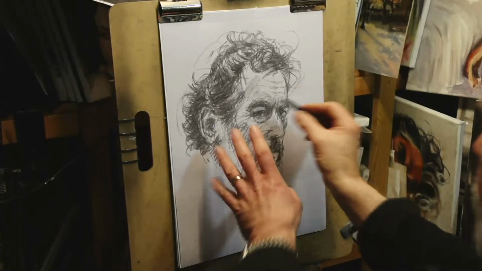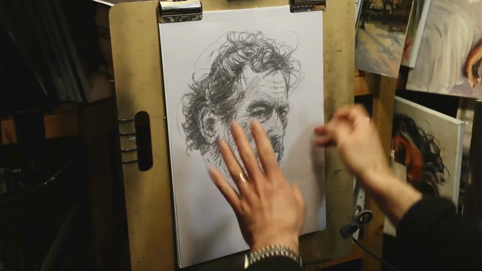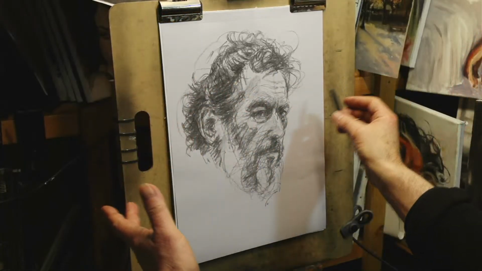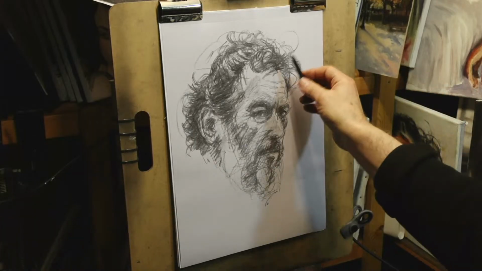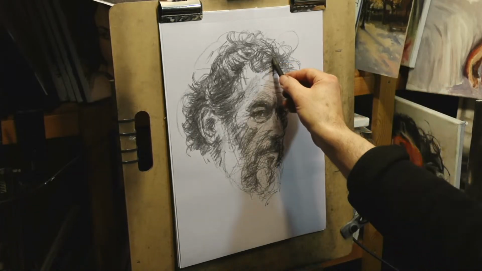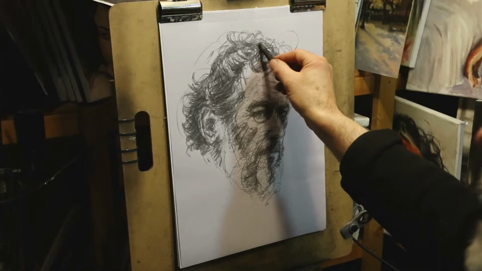You're not drawing, I'm going to draw this eye now, and I need to draw this eye in a certain way. You're drawing everything all at once. You're observing the order of things and allowing the order of things to determine what you focus on.